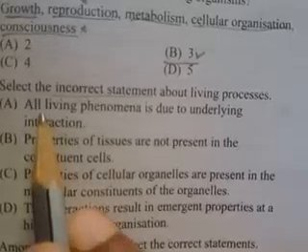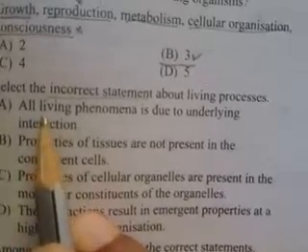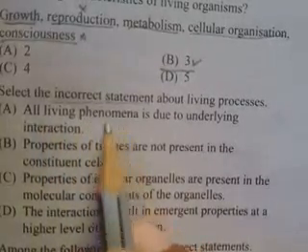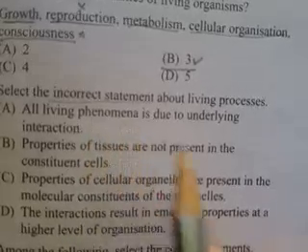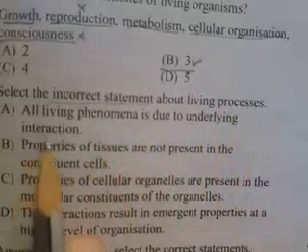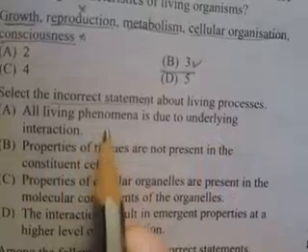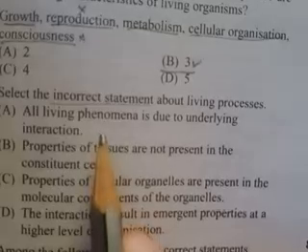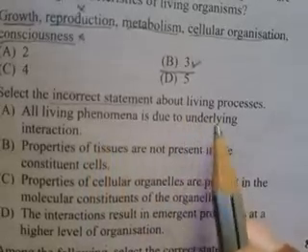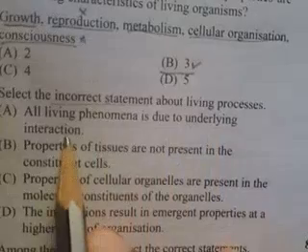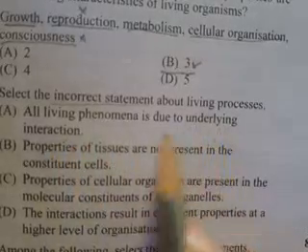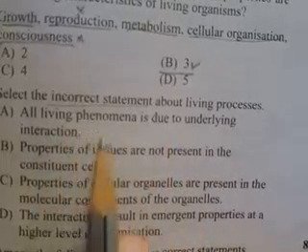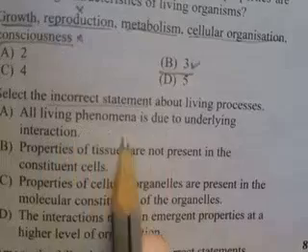Here we can try to understand: all living phenomena, that is living processes, are due to underlying interactions, but not by the molecules which are there in the cells. So the living phenomenon is possible with the underlying interactions. Underlying interactions means the interactions that take place within the living system, in the cell.